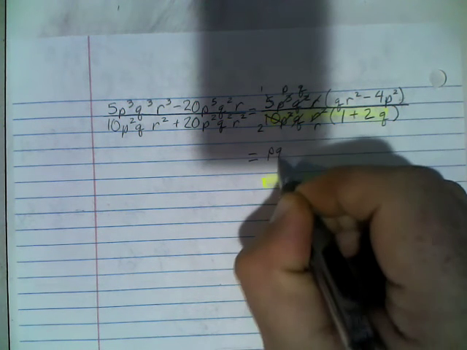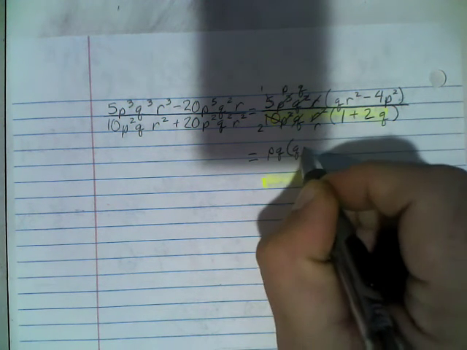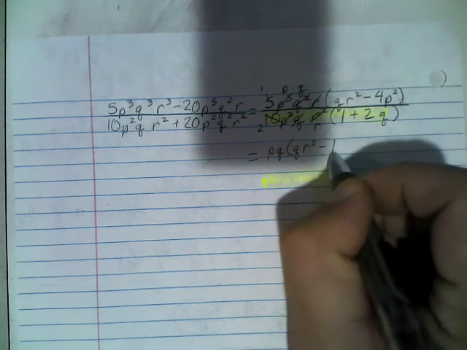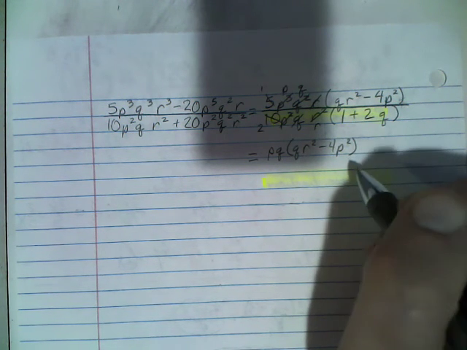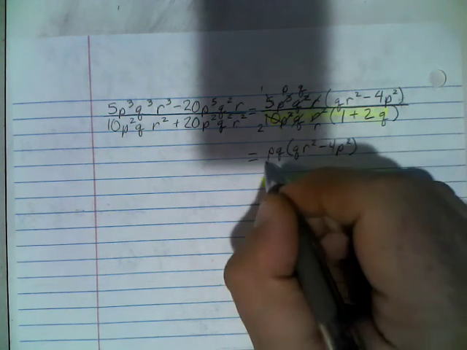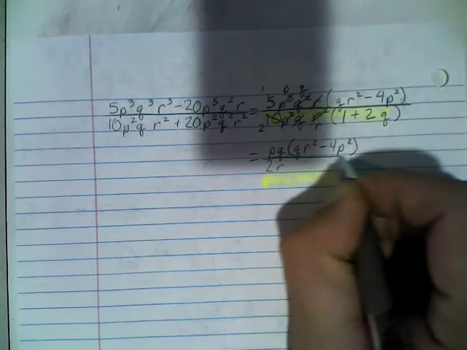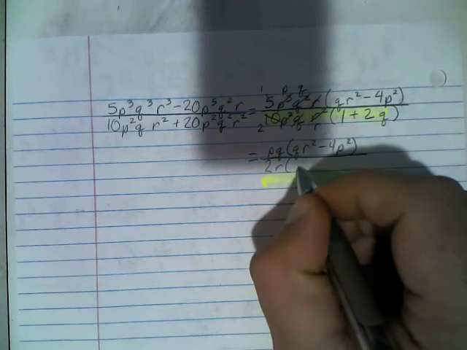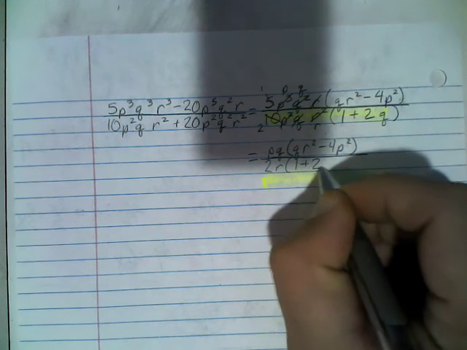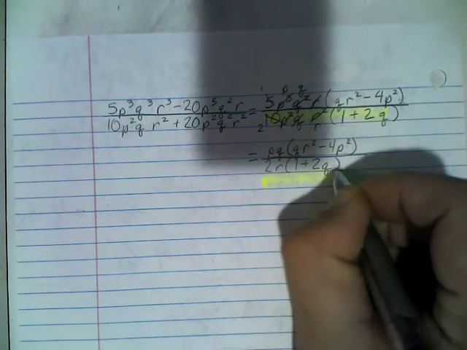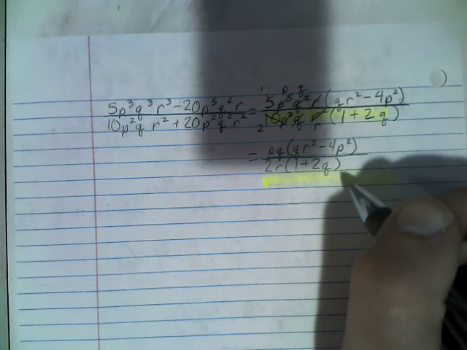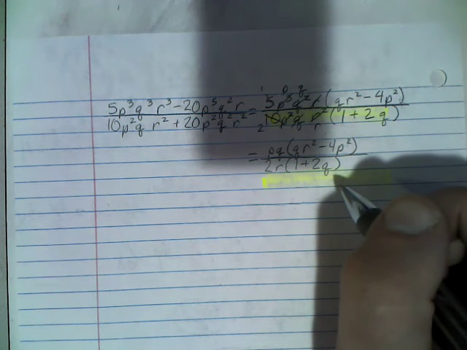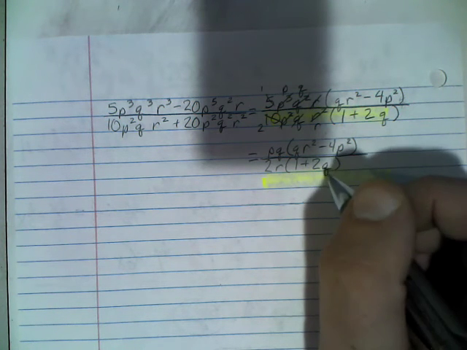So 1 times pq really is just pq times qr squared minus 4p squared. Next up, we have a 2r times 1 plus 2q. No more reducing before multiplying.